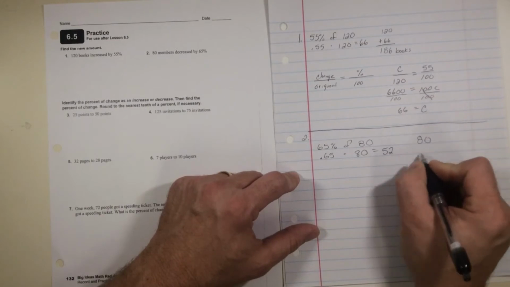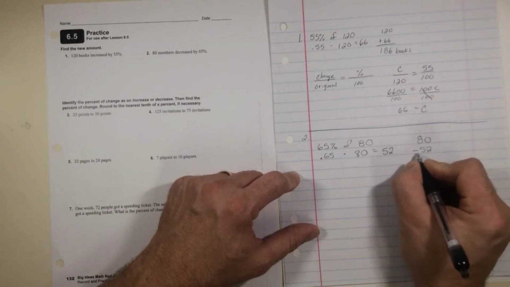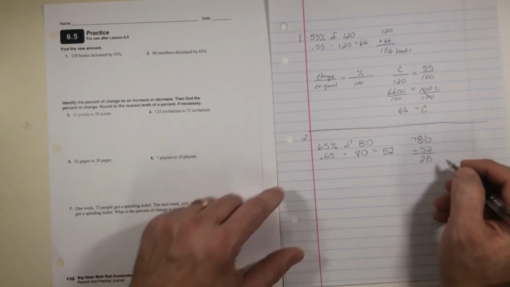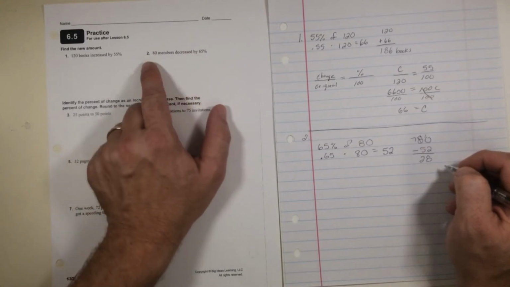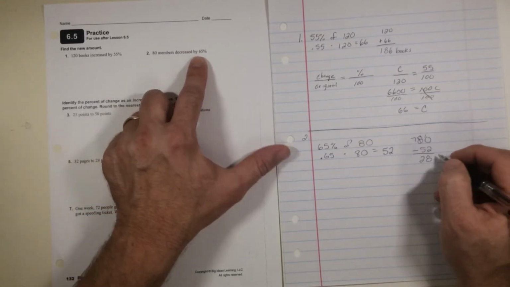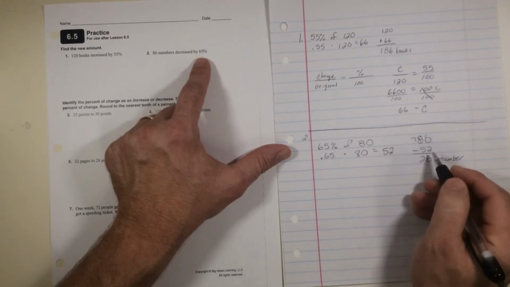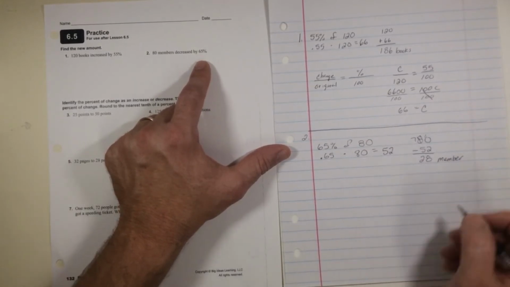So I started with 80 and I'm decreasing by 52, so a subtraction problem. 28. My new membership is 28. Oh, no. 80 members decreased by 65% is 28. So I lost 52 members. I only have 28 members left.